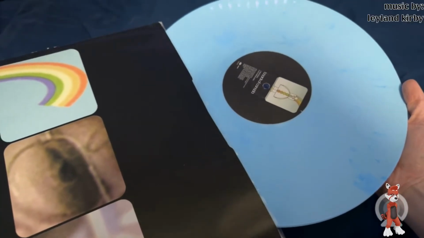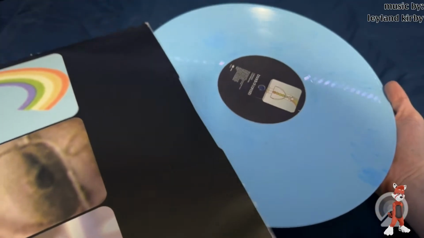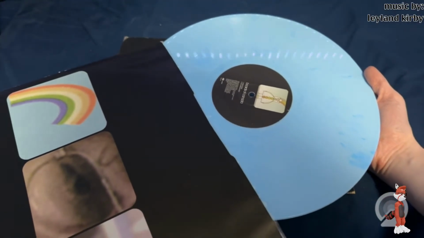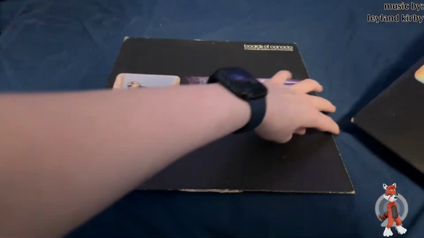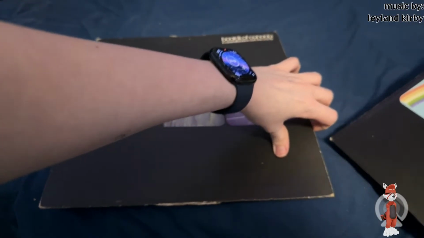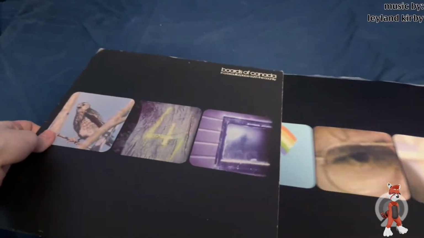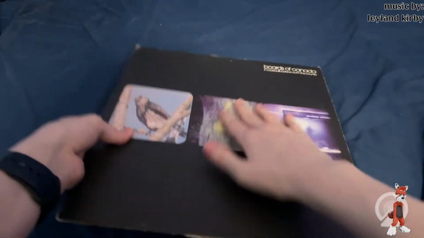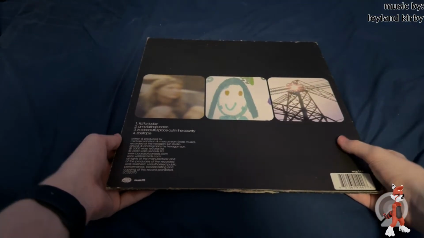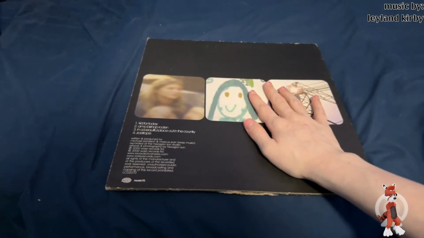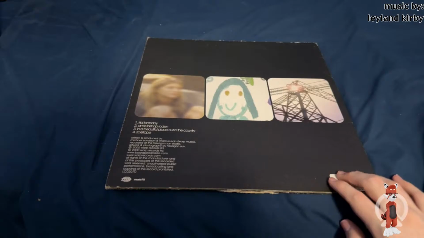It's splattered a bit. It's like light blue with a bit of dark blue. I just think this looks so pretty. I love that. I just wish it didn't have so many goddamn scratches on it. But yeah, this came out in the year 2000. It has 4 tracks, etc. And it has these pictures on it, which is cool.